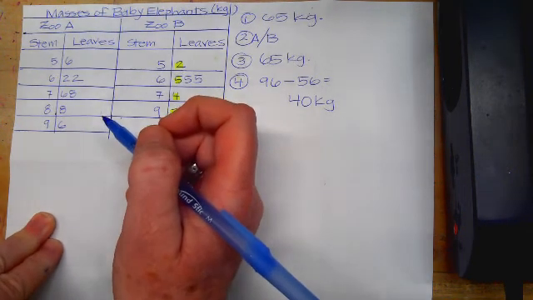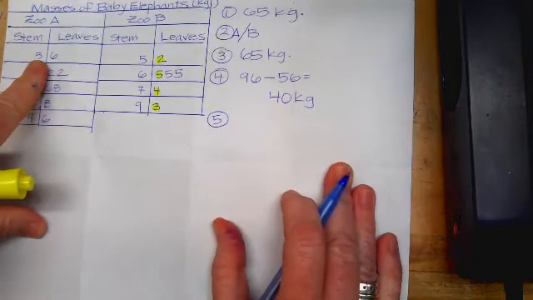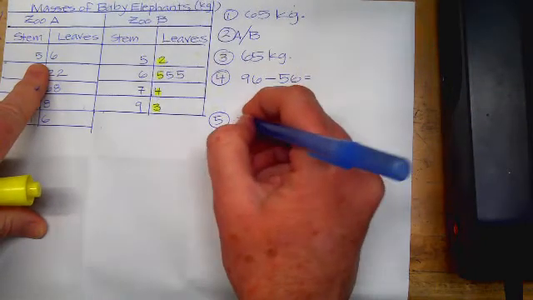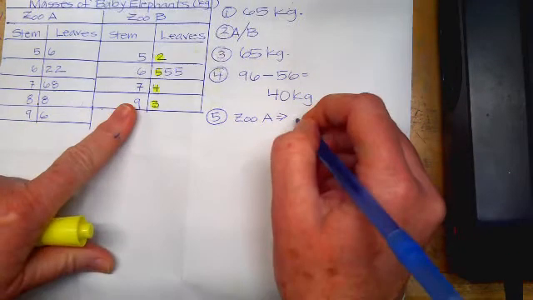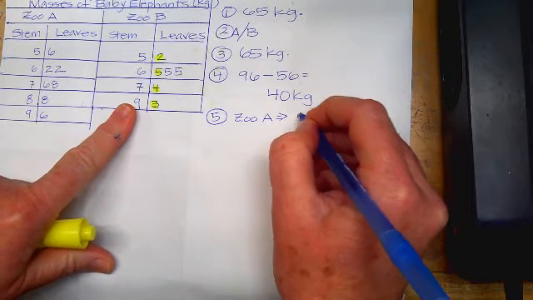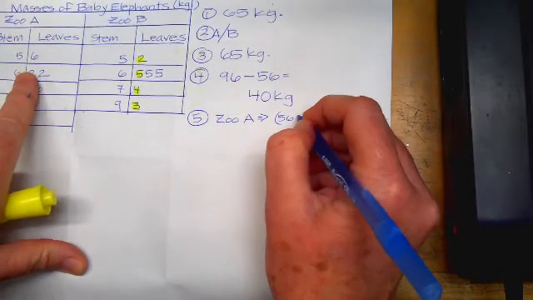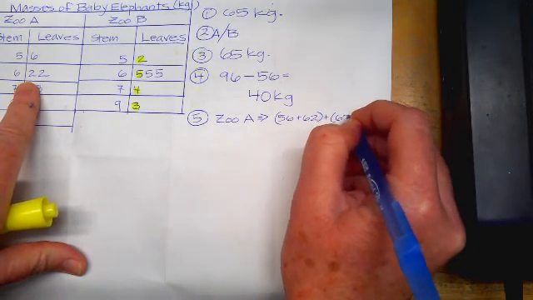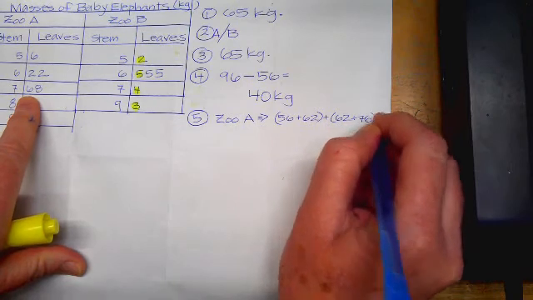Okay, our last question. The total mass of baby elephants born in Zoo A is greater than the total mass of those born in Zoo B. So we have to add up all of the elephants. So let's add all the elephants in A. So we have 56, and remember, I'm going to do what I did before.